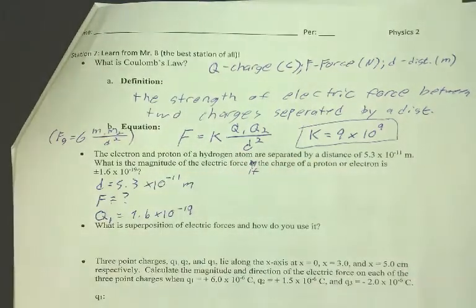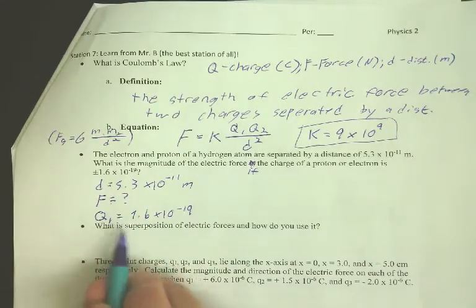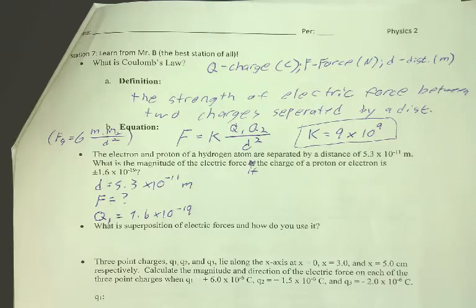Notice I did not put positive, because positive and negative in equations are directions. So don't plug in charge values here. Don't plug in charge positives and negatives.